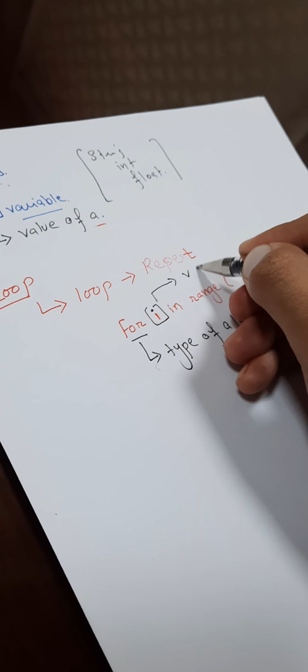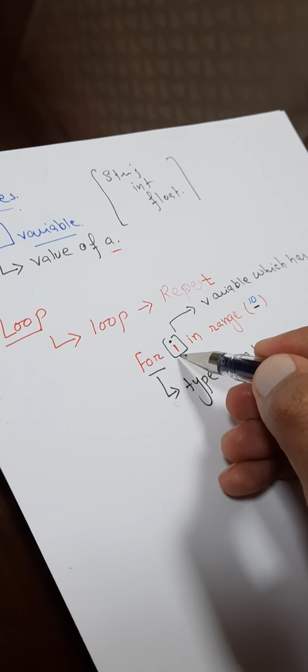For i is the variable which has to be processed until the range is in the box. Like if I put range 10, now this i can process 10 times within a loop.